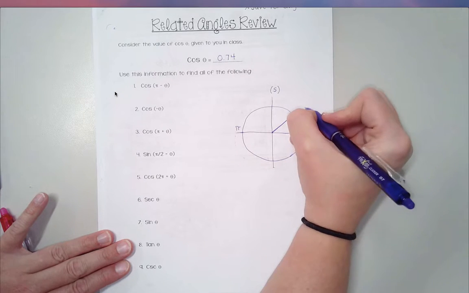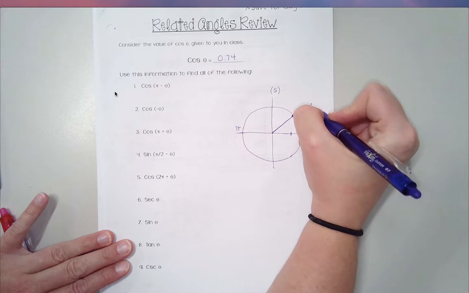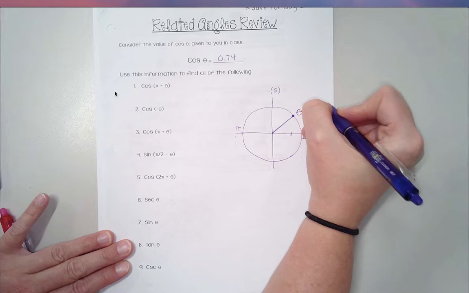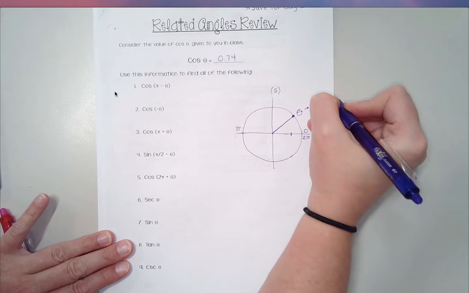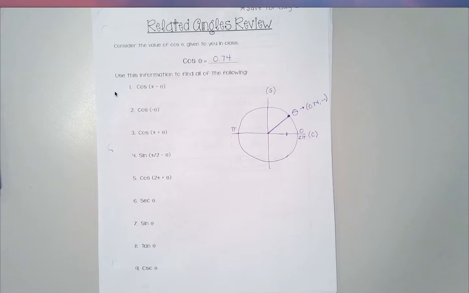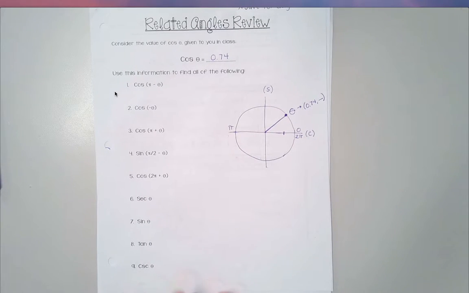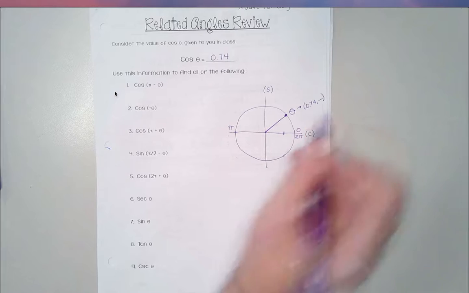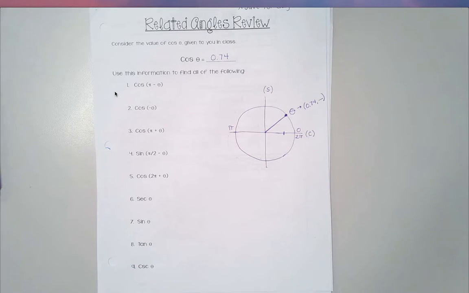And I know that at this angle, my cosine value is 0.74. I don't know what my sine value is yet. I have a feeling I'm going to be finding it in just a minute. But for right now, that's what I know about this point right here, is that the x-coordinate is 0.74. I don't know what the sine value is.